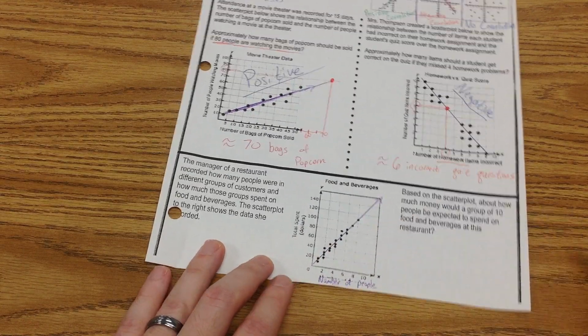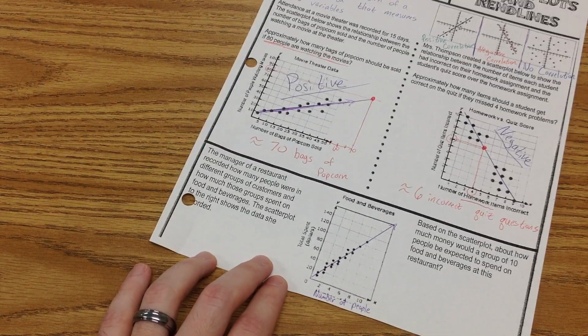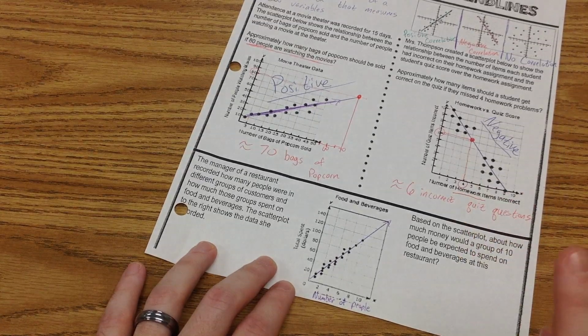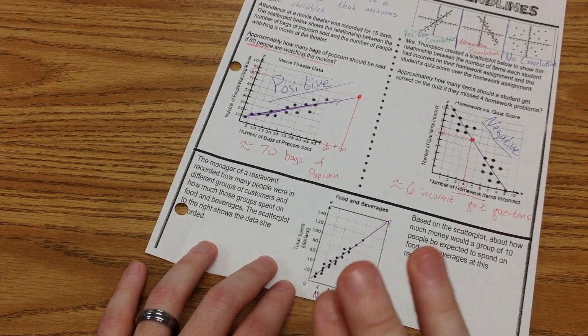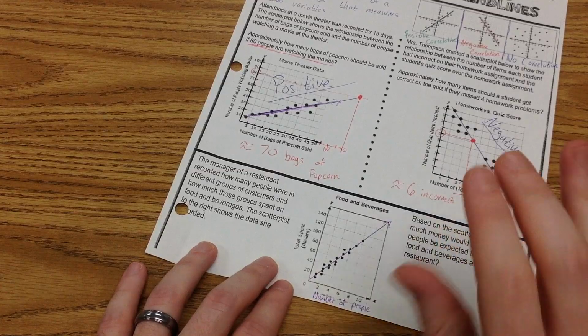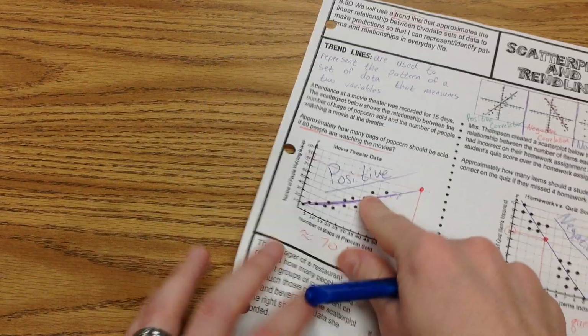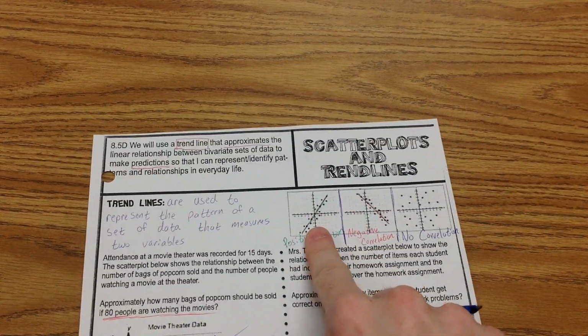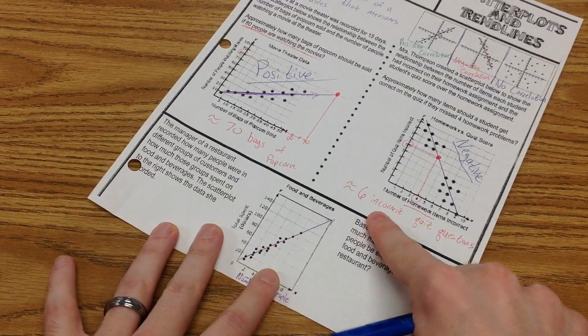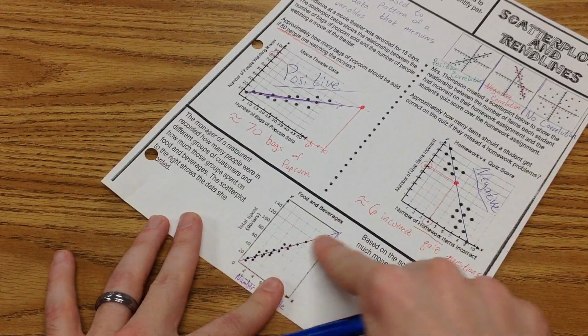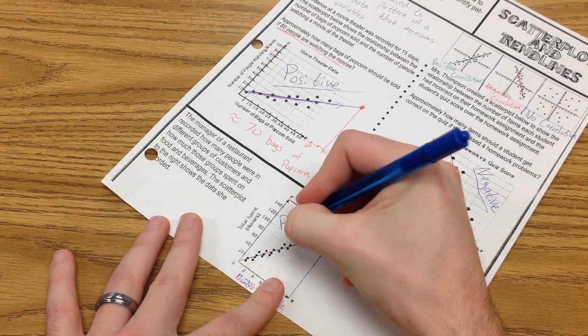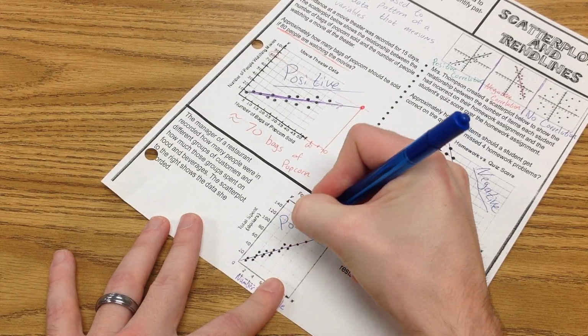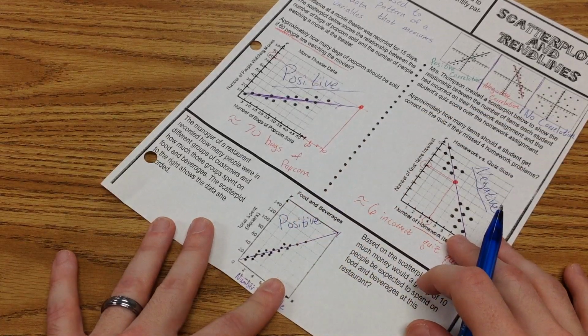Our trend line, hopefully you noticed, is it a positive or a negative correlation? I have a trend line, so there is a correlation. Is it positive or negative? This line. Hopefully you see that as it goes up, it's a positive correlation.